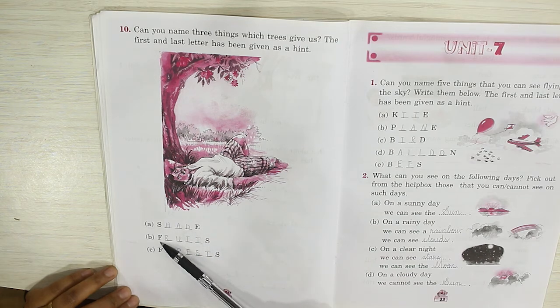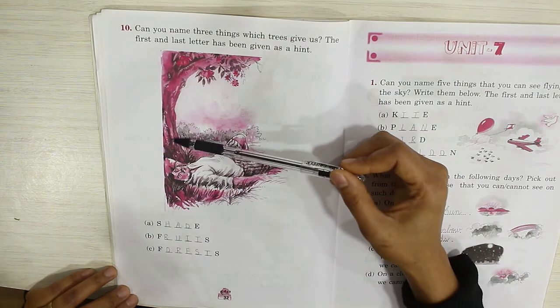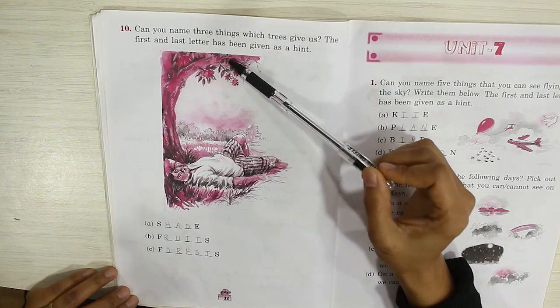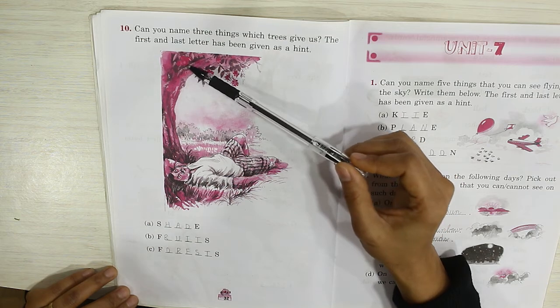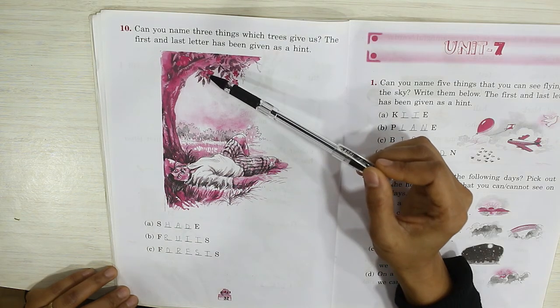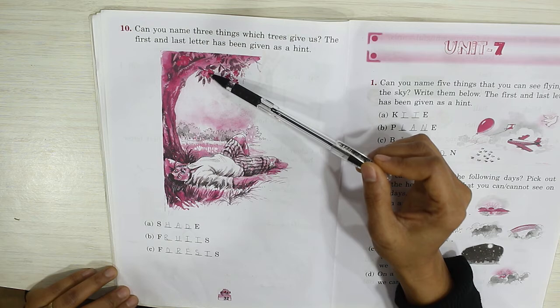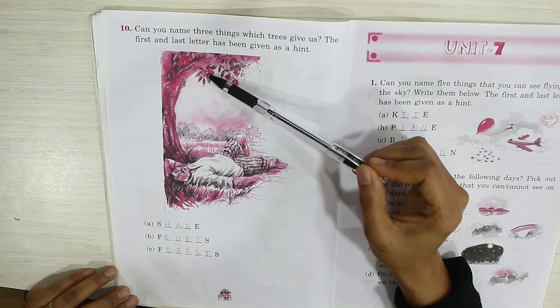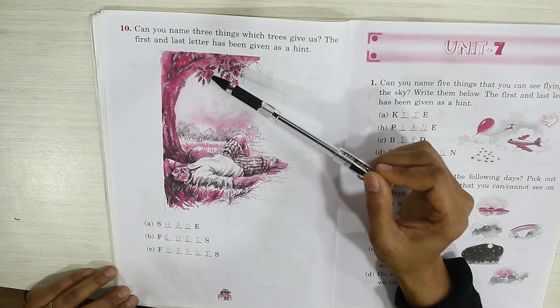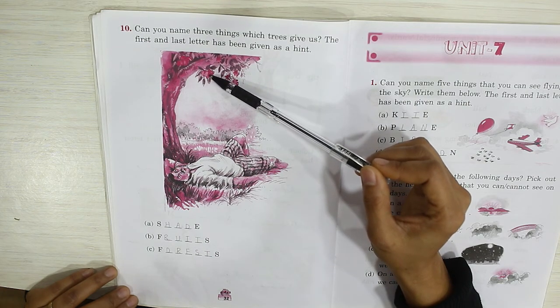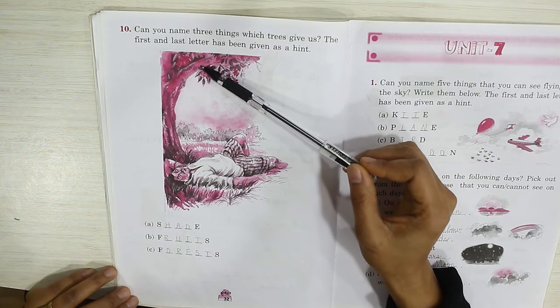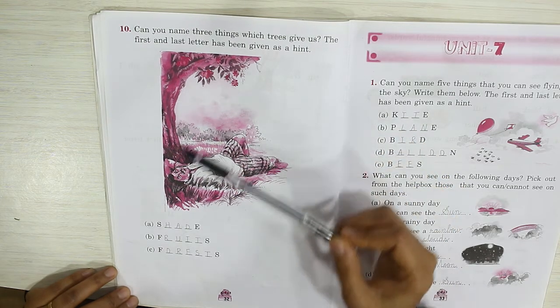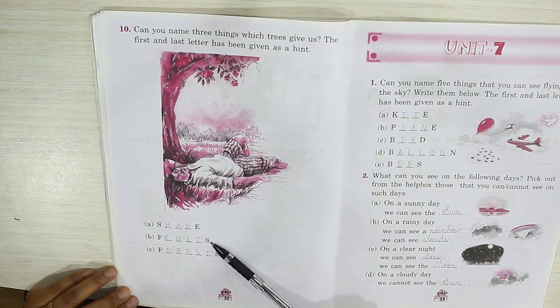Number B, F-R-U-I-T-S. By looking at the picture, you can tell that this tree bears fruits. Fruit is very tasty, right? They are very tasty, right? So another thing the trees give us is fruits.